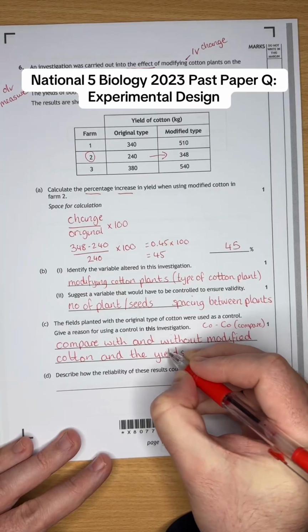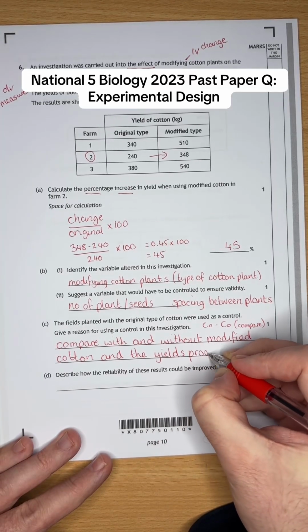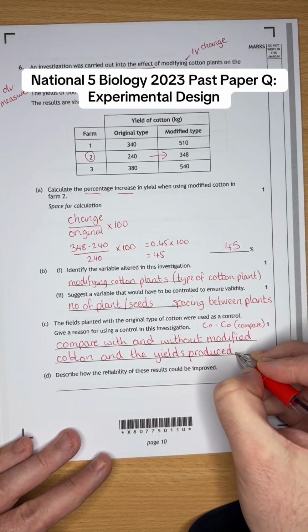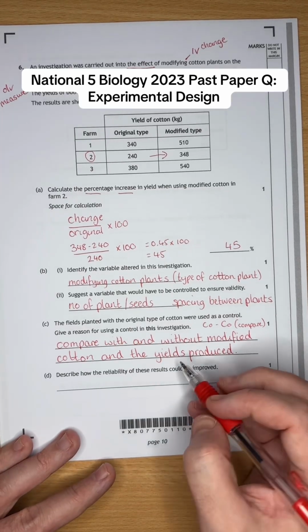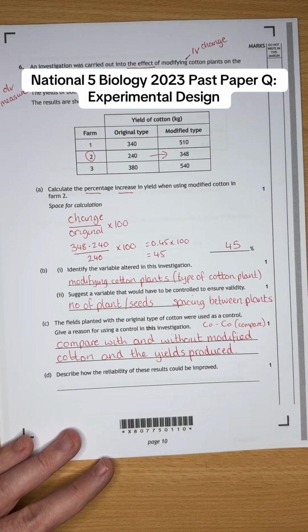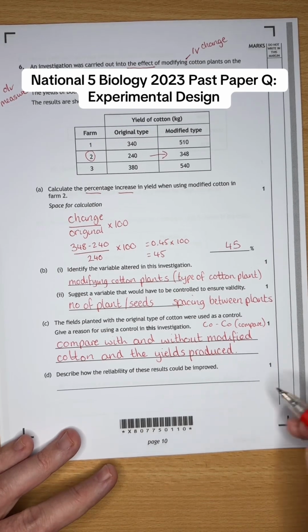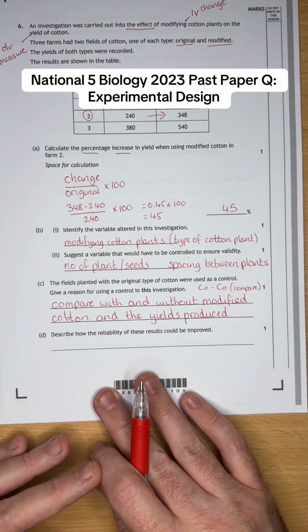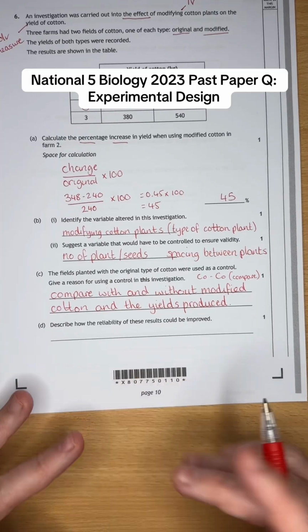I probably should have put this first actually in my sentence, but never mind, we've got the message in there, okay? So we're comparing with and without the modified cotton and the yields that are produced in each field as a result of that. Okay, and lastly, describe how the reliability of these results could be improved.